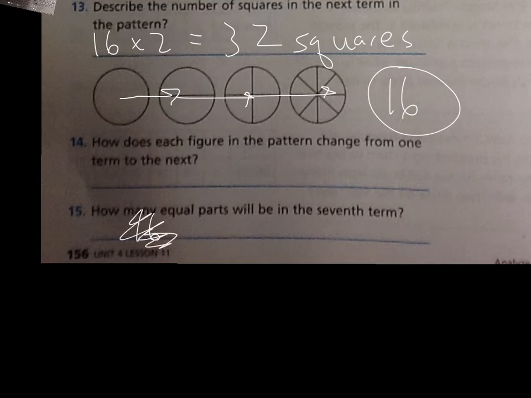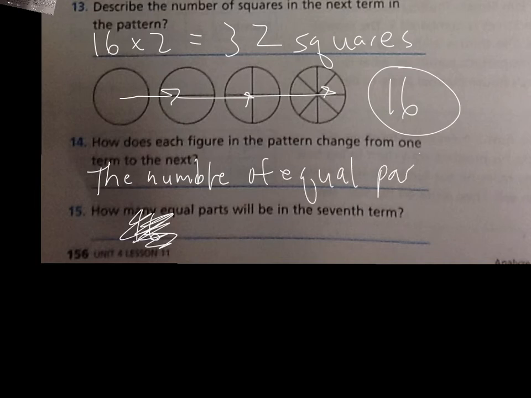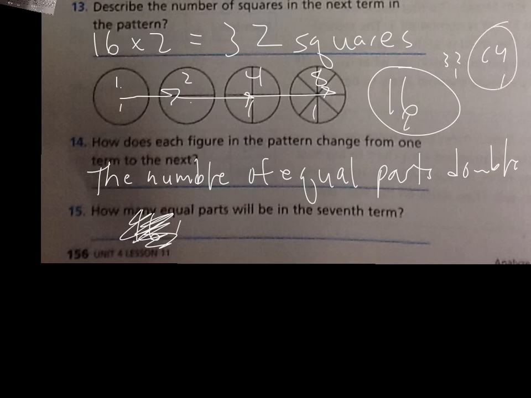Okay, well, that's not the question. So, how does each figure change? On here, we could put the number of equal parts doubles. And then it says, how many equal parts would be the 7th term? Well, we know we go from 1 to 2 to 4 to 8 to 16 to 32 to 64. So that means 1, 2, 3, 4, 5, 6, 7. So it'd be 64 parts in the 7th term.